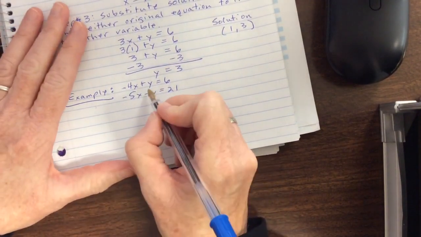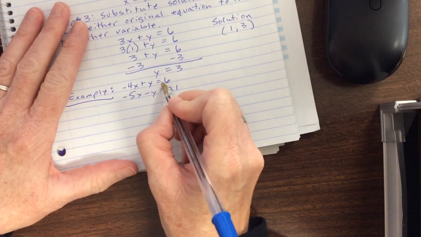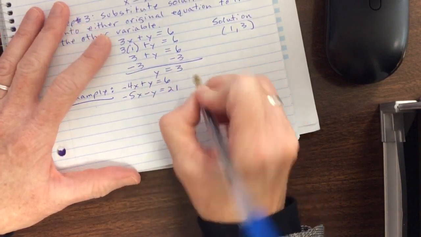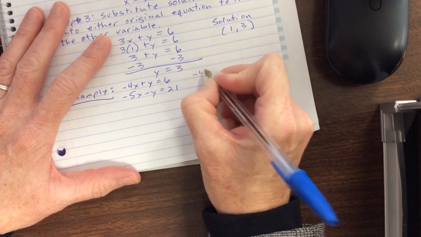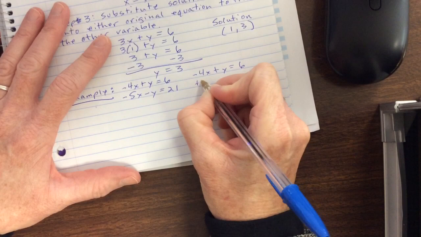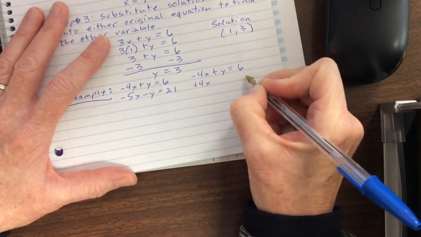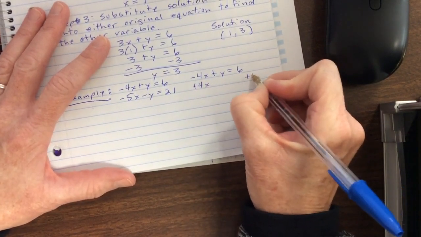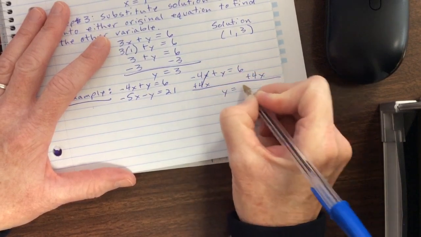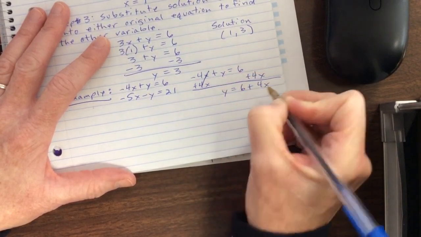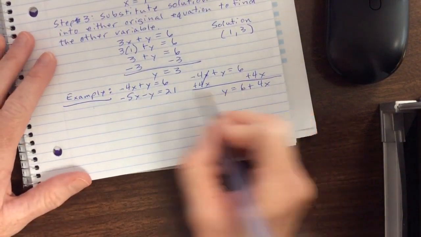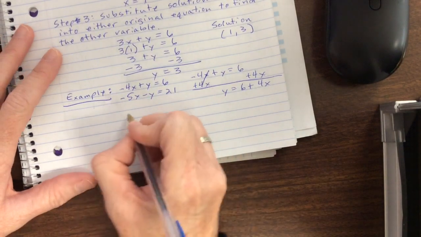Well, I'm going to solve for y with this equation because this looks like the easiest one for me to use. So I'm going to rewrite this over here. Negative 4x plus y equals 6. And I'm going to add 4x on both sides. And that's going to give me y equals 6 plus 4x. So now I know what y is. So I'm going to plug it in here.